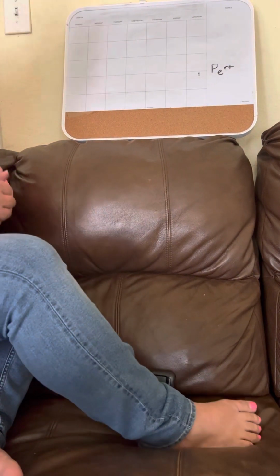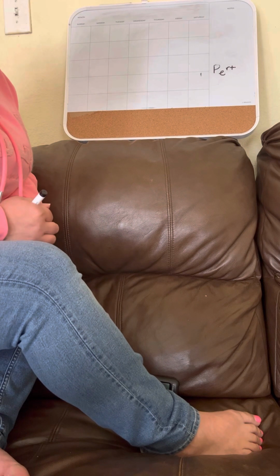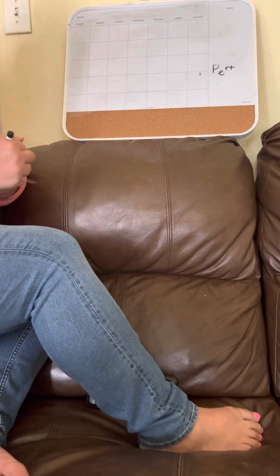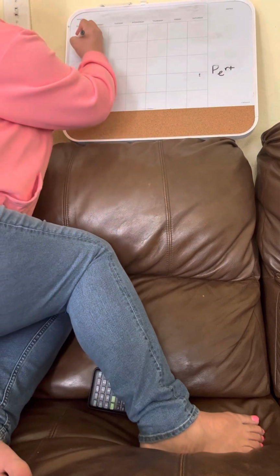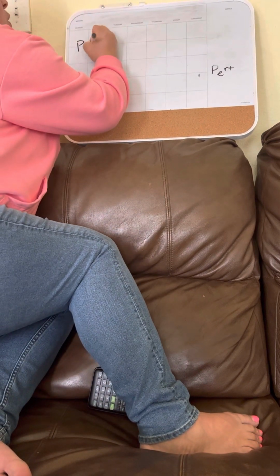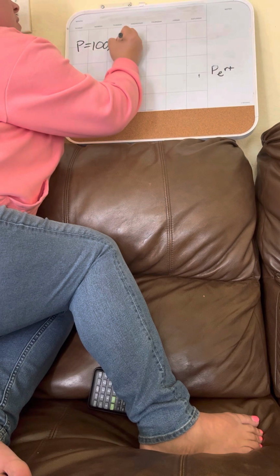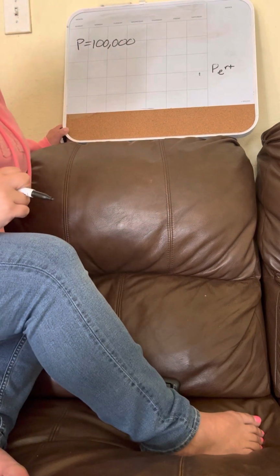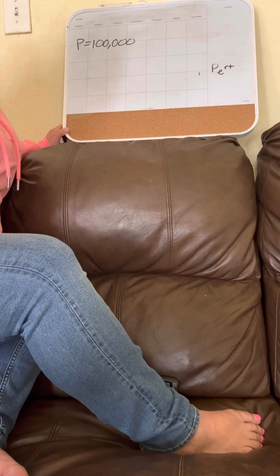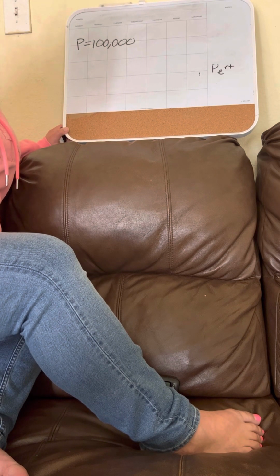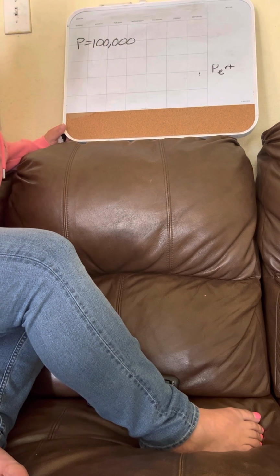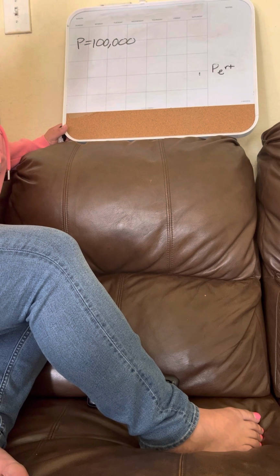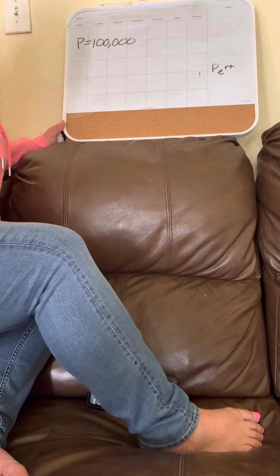So for this one, a stockbroker allocated $100,000. That right there would be our principal. So P equals 100,000, and this is in dollars. Into an account earning 4% per year, compounded continuously.